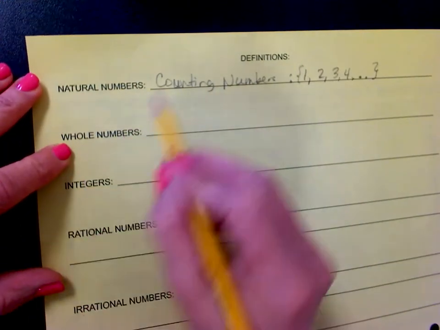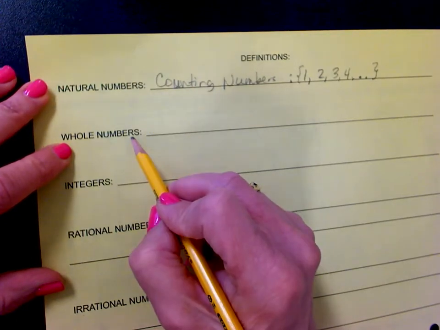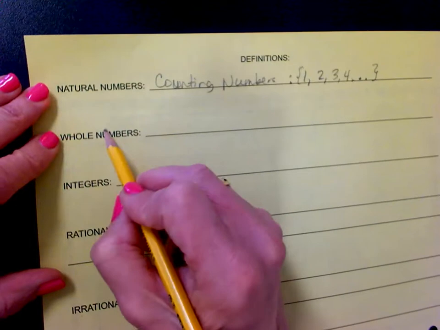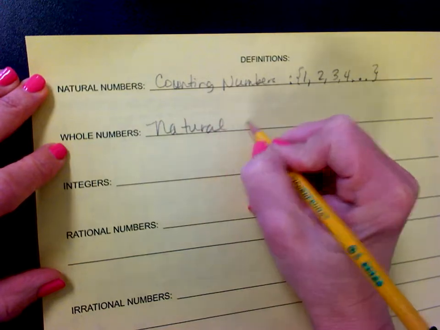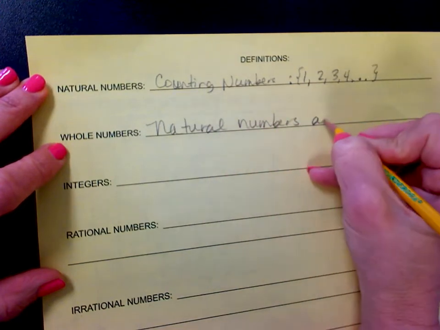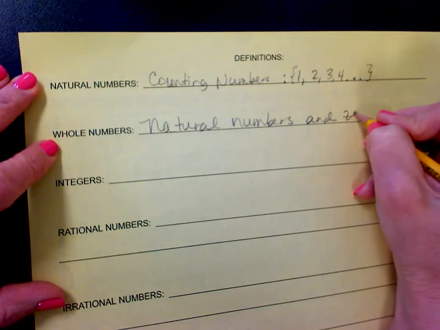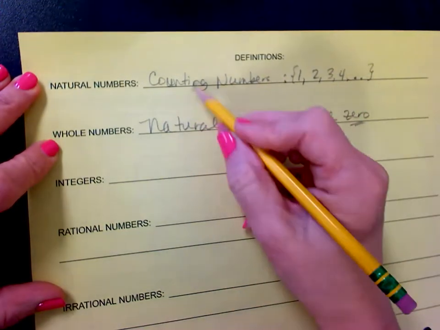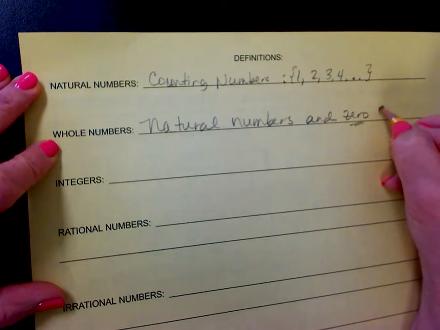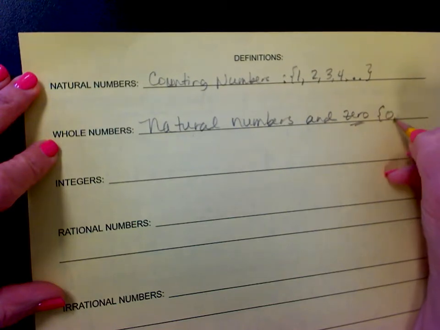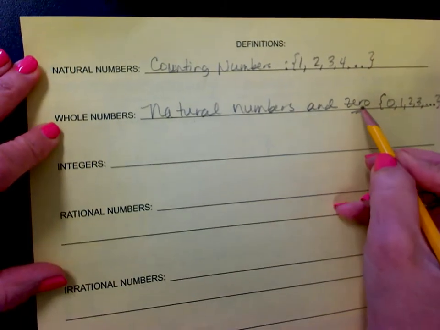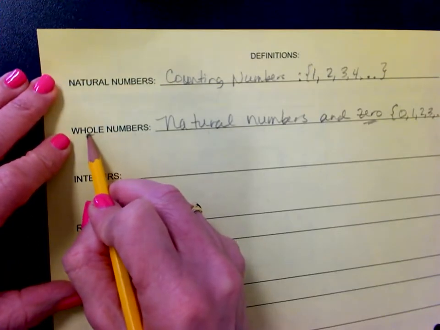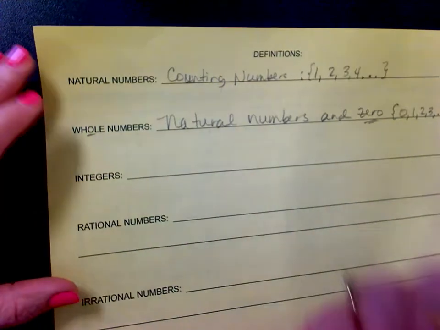Whole numbers. The only difference between natural numbers and whole numbers is one number. Whole numbers are natural numbers and one other number, and that is 0. So the only difference between these two is the number 0. These are called braces. So 0, 1, 2, 3, all the same thing as natural numbers, except now we're adding the number 0. So think of the O in whole, and think of 0. That's the way you can remember it.